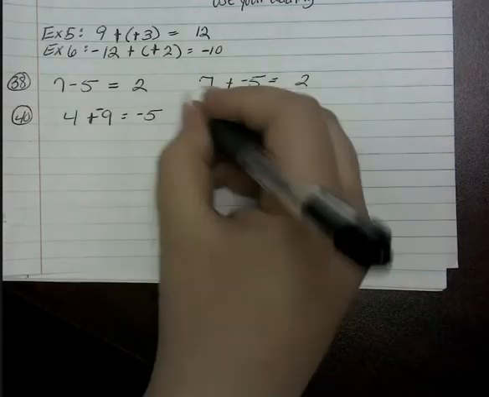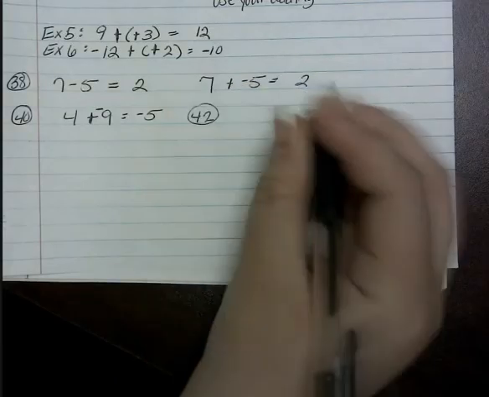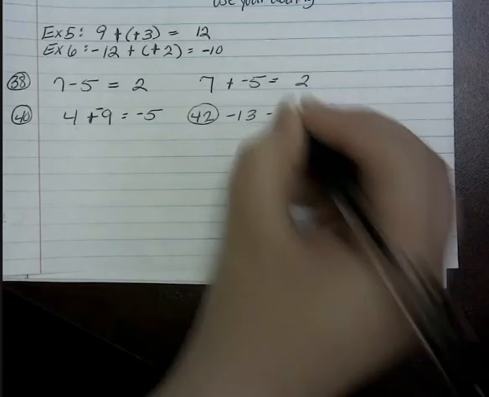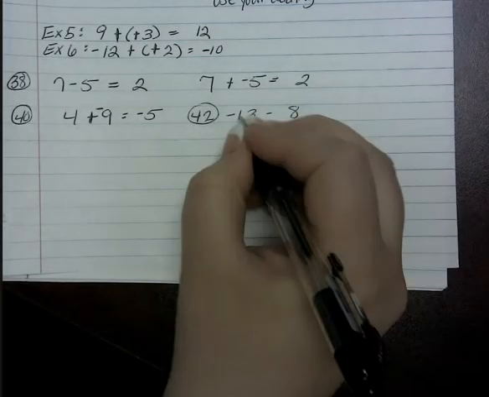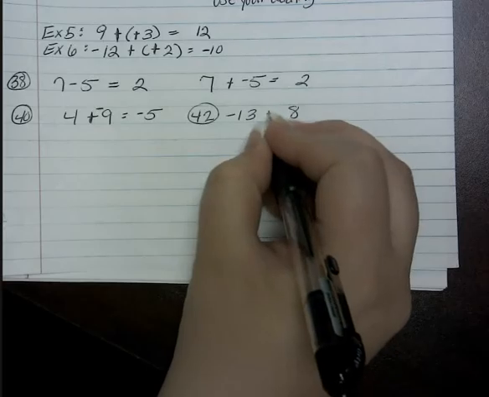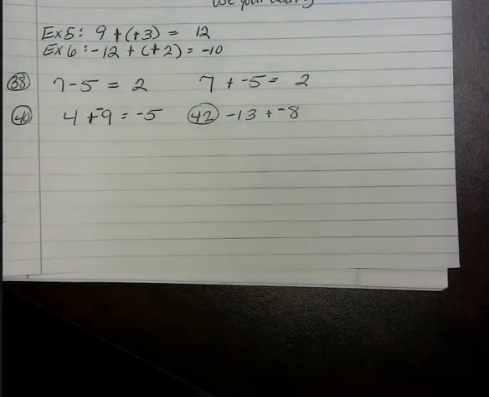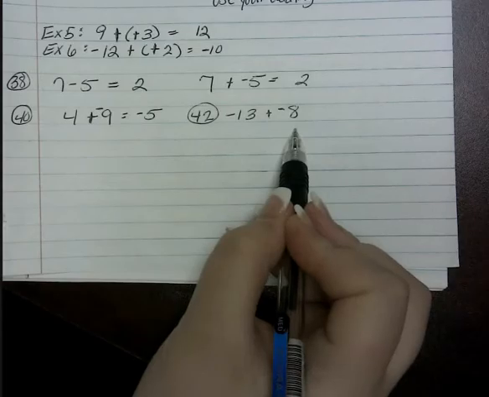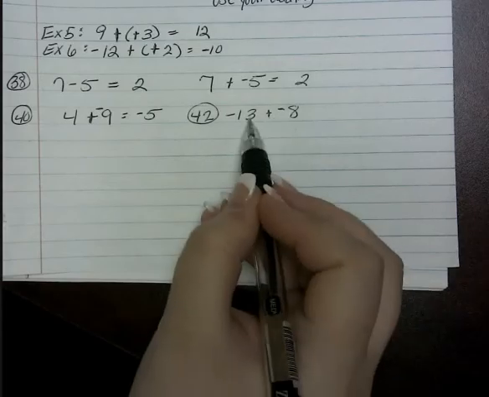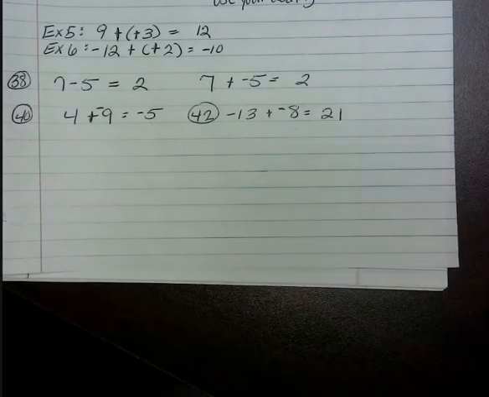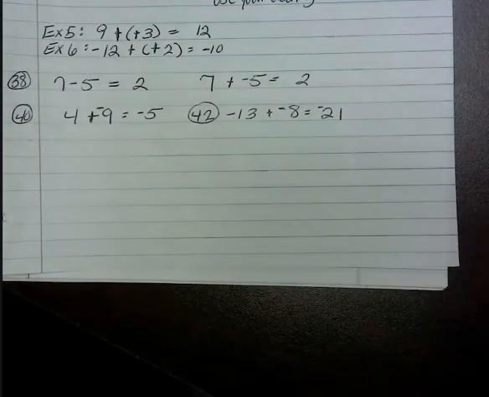Okay, number 42 says that we have negative 13 minus 8. Keep, change, opposite. You are adding, your signs are the same, so that means you add and keep the sign. So 13 plus 8 is 21. Your numbers were both negative, so that means that your answer will also be negative.